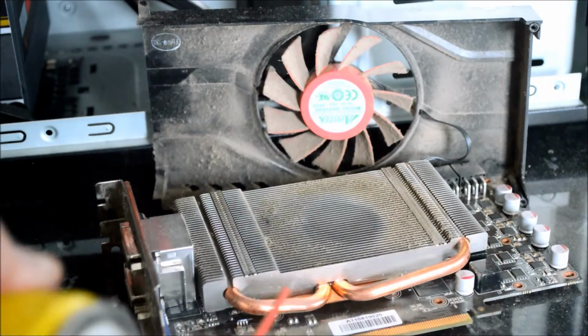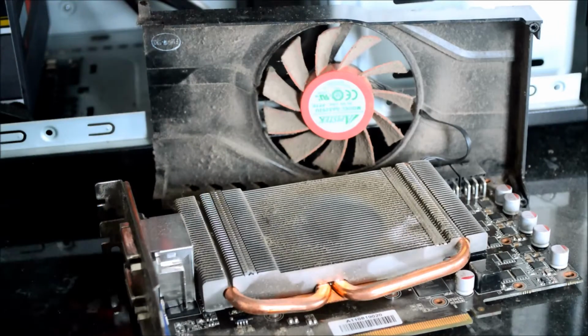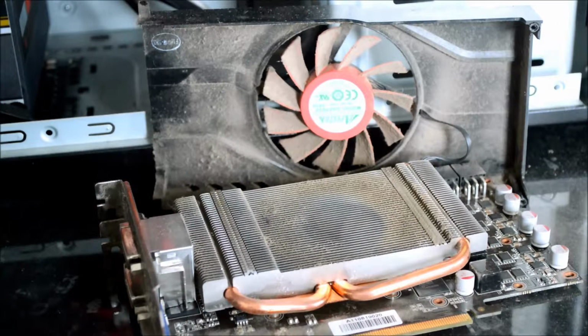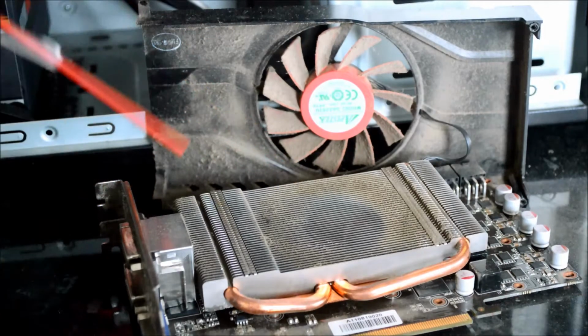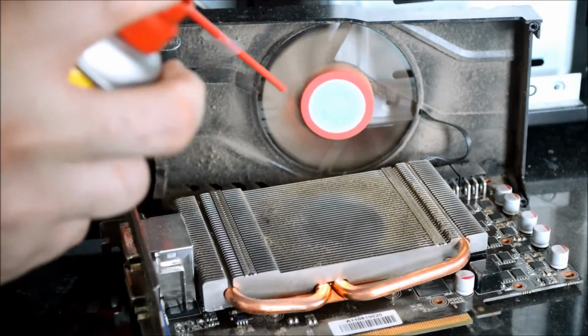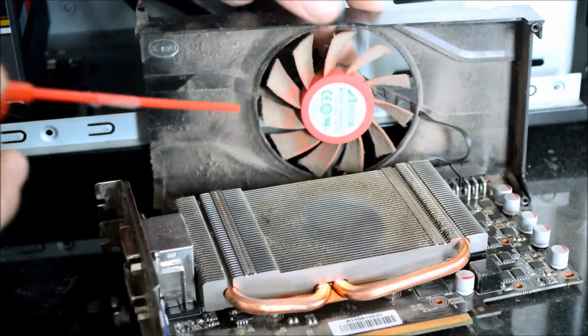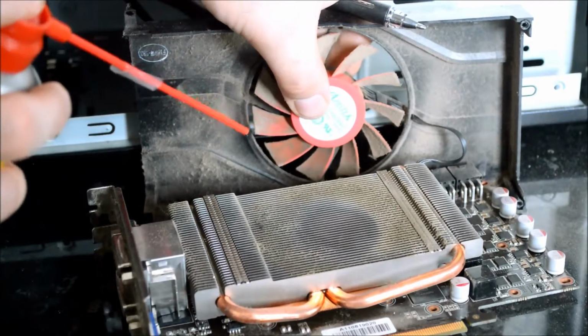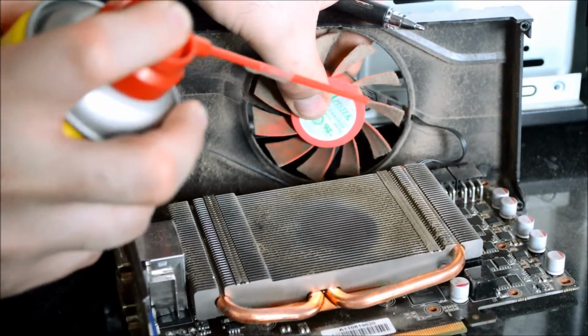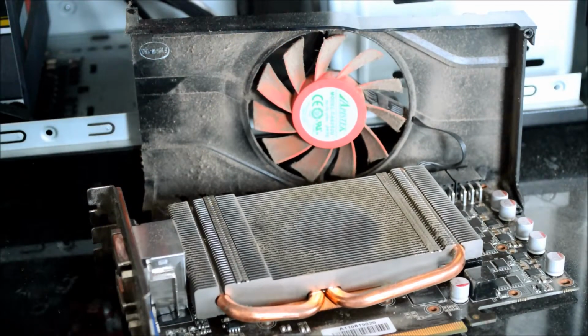It's blowing from the bottom as well. Now, as you blow compressed air, it does actually get colder as you blow it, so just stop it occasionally. It's not a problem. And the same with the fan, you might want to just hold that. And you can see the dust coming off the blades there. And that's all there is to it. Just go around, take your time until the dust is gone, and that's job done.